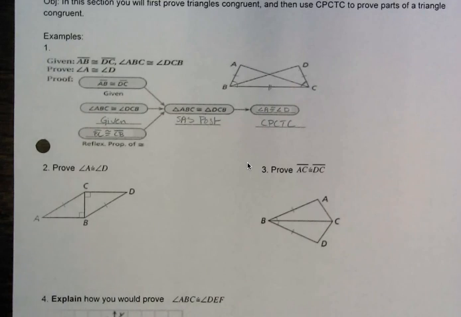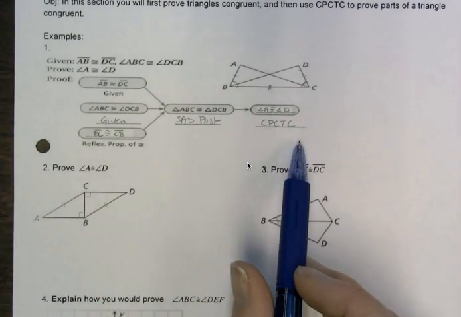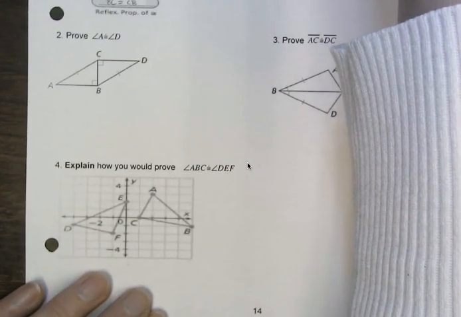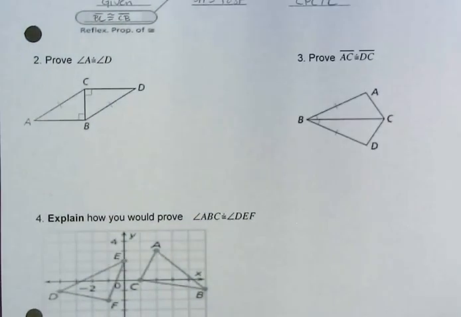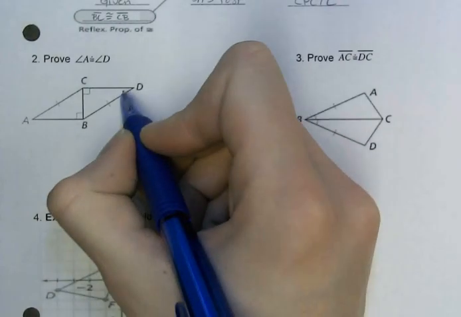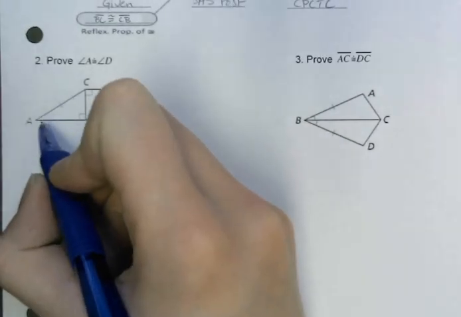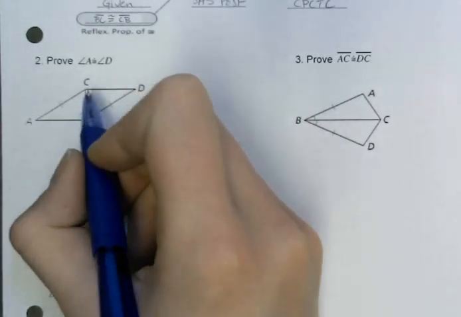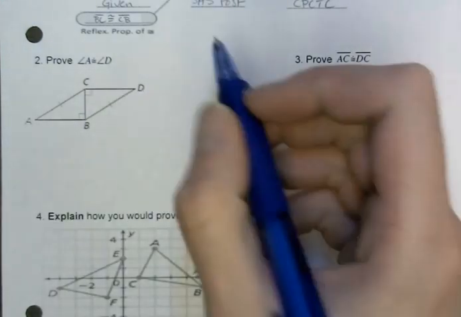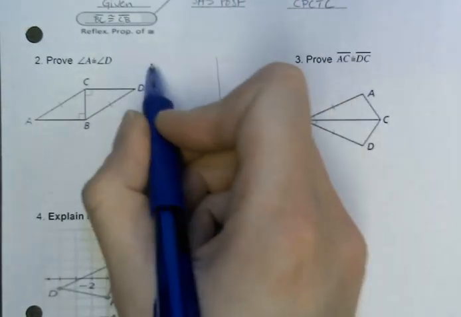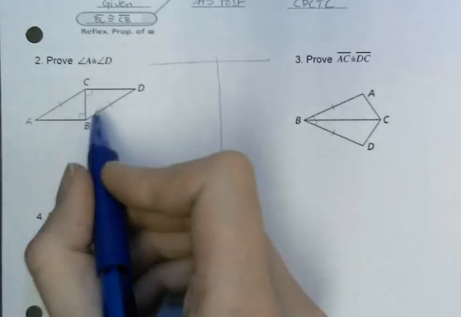Okay? So that's exactly how these are going to look. First, prove the triangle is congruent. Then you can say those specific parts are congruent by CPCTC. Okay? Alright, let's look at another one here. So if I look at number 2, we're trying to prove that angle A is congruent to angle D. So this angle is congruent to this angle. So again, if I can show this triangle is congruent to this triangle, then I can say those parts are congruent.